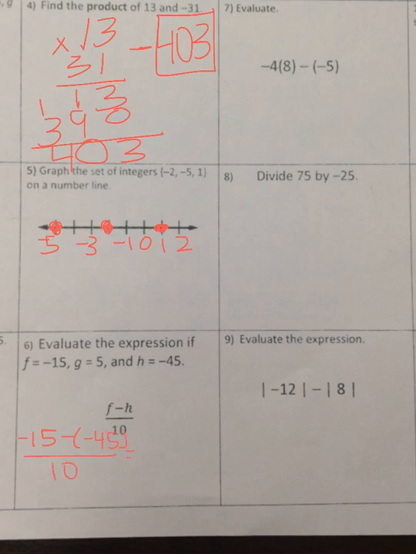So first of all, I'm going to KFC what I have there. I'm going to keep the -15. I'm going to change the minus to plus, and then -45 becomes its opposite, which is 45, and then that will be divided by 10. Coming up above a -15 and a +45, we're going to subtract because the signs are different. And so 45 minus 15 is 30, and it's +30 because we keep the sign of the larger absolute value. And then we're doing 30 divided by 10, which is +3.